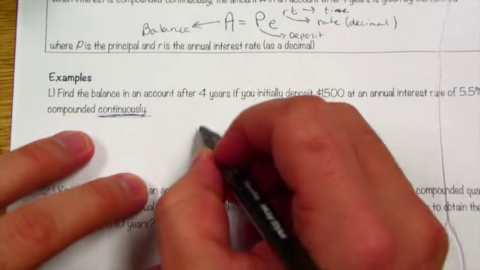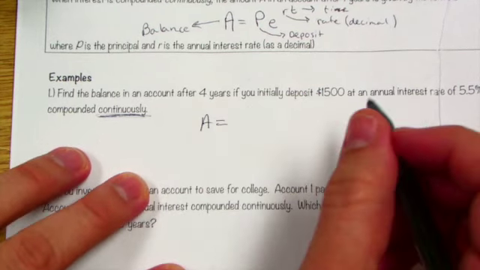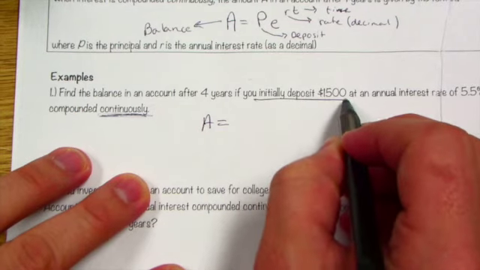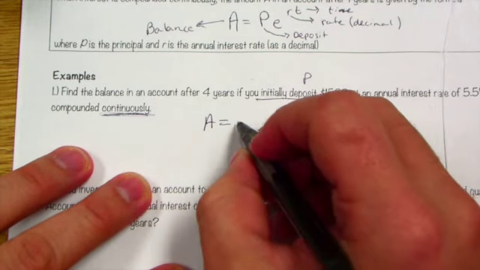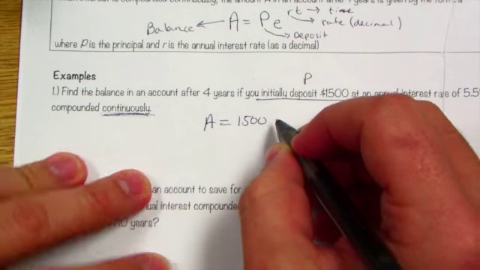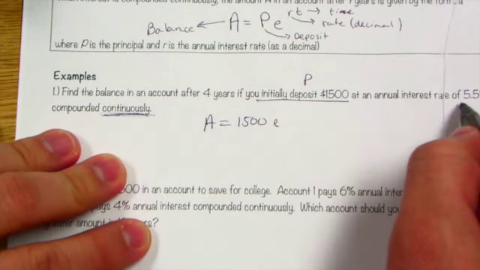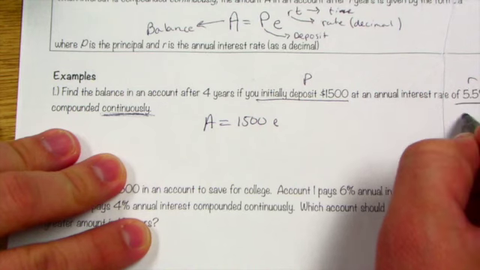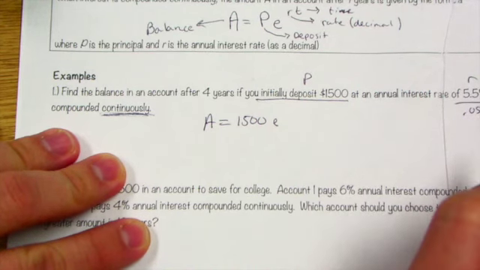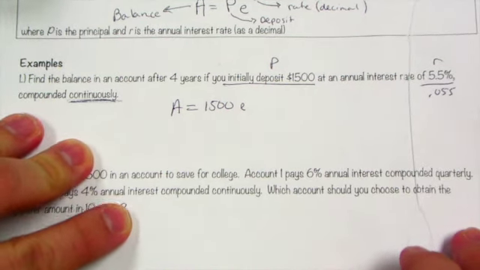So I get, A equals my initial deposit of $1,500 will represent P. e to the rate, this would be r, but it's 0.055. You can see that, 0.055.